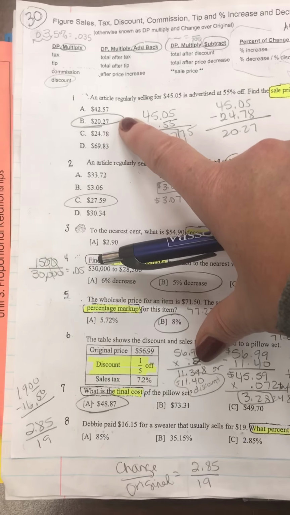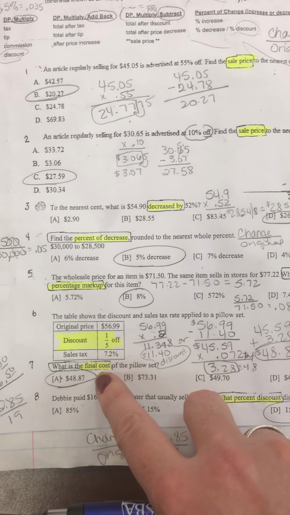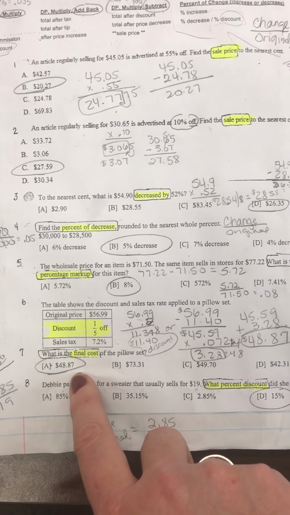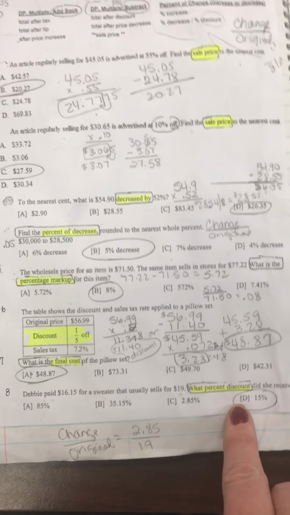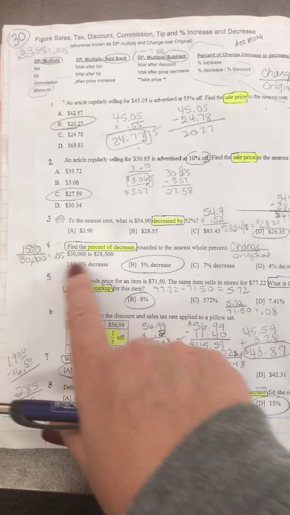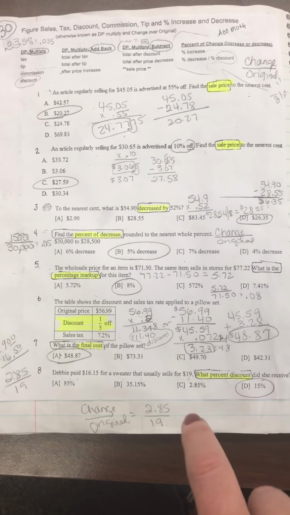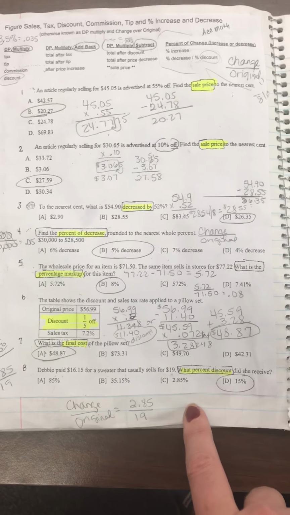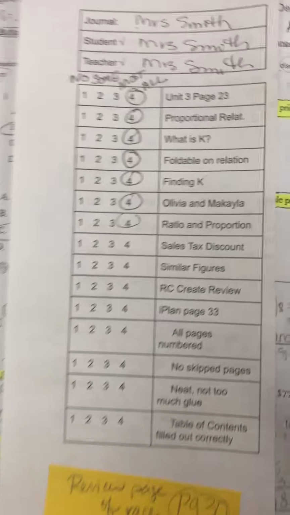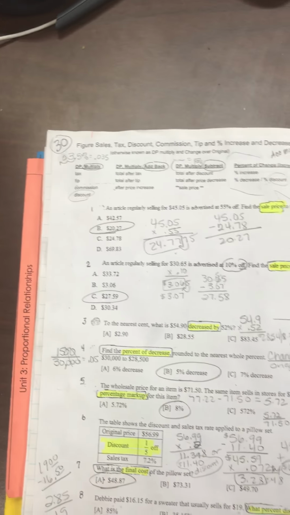They should have the answers B, C, D, B, B. I think this was all problem 6, 48, 87, and then D. But if they do not show all this detailed work, all the notes on how they got those answers, do not give a full 4, including this change over original percent 100. Instead, give them something less than that. So that was sales tax discount on page 30.